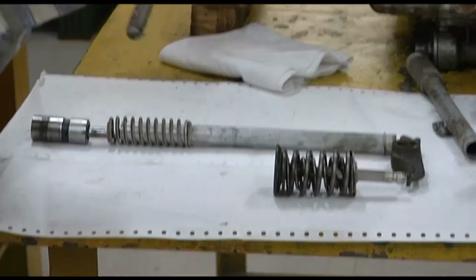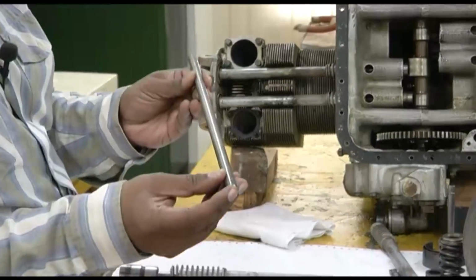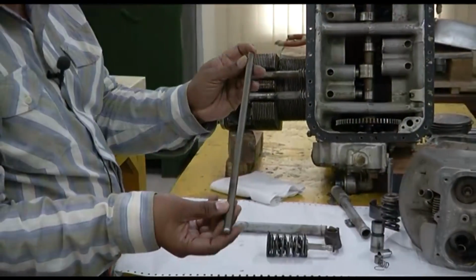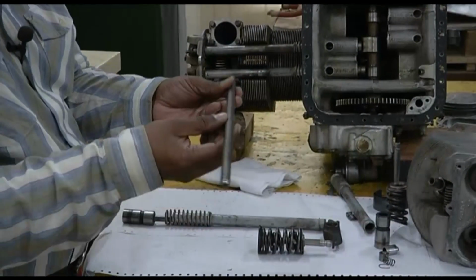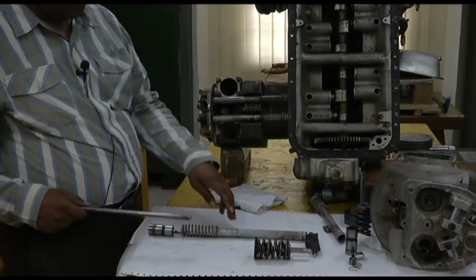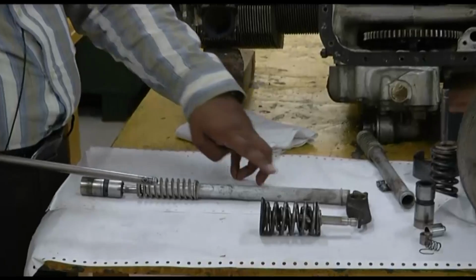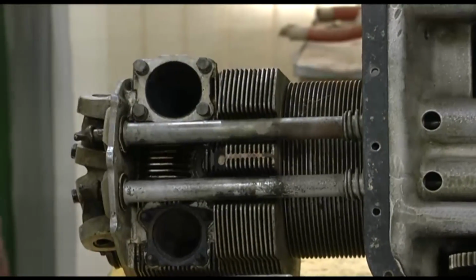So this is your push rod. We have seen in the class what a push rod is. It is a hollow tube with two ball ends, one on this side and another on this side. It has holes for lubrication, for transferring of oil. So this push rod is going through this guide. You can see a guide here. This is your guide. This push rod goes through the guide.